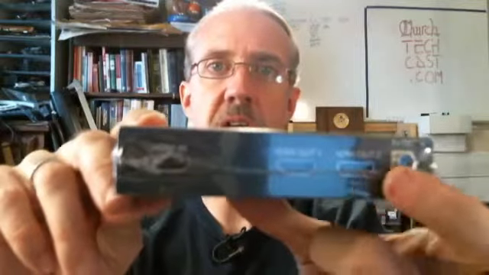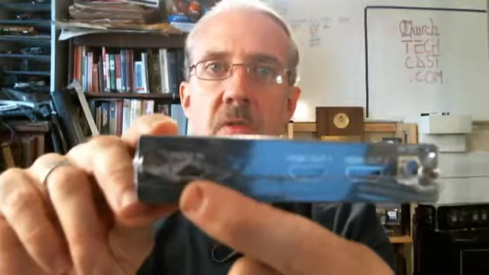And also an HDMI in over here. So basically it goes in one, amplifies the signal, splits it, and sends the same strength signal out these two ports.